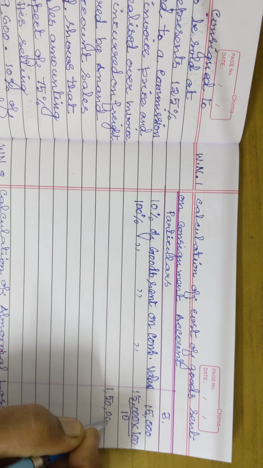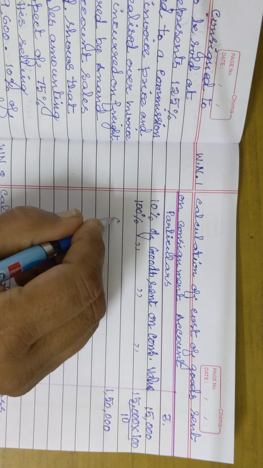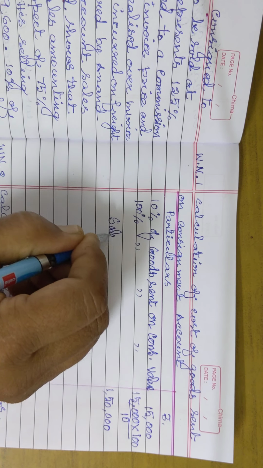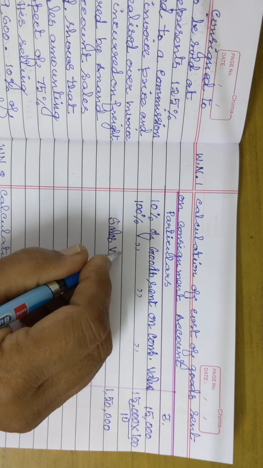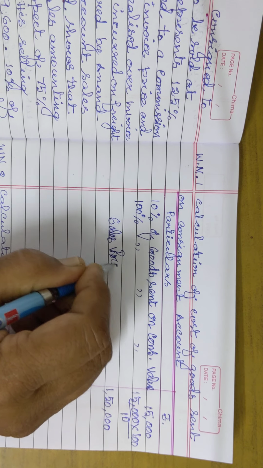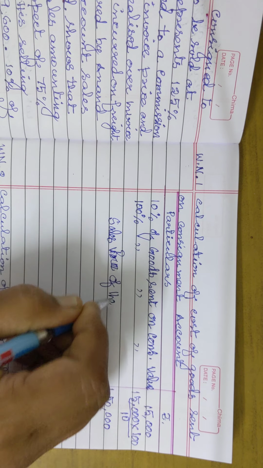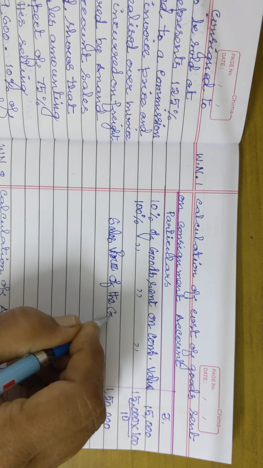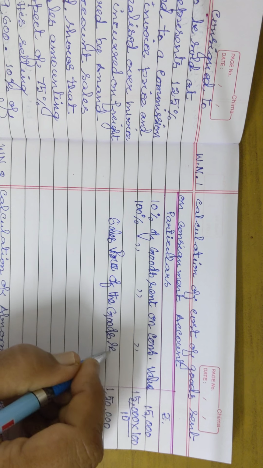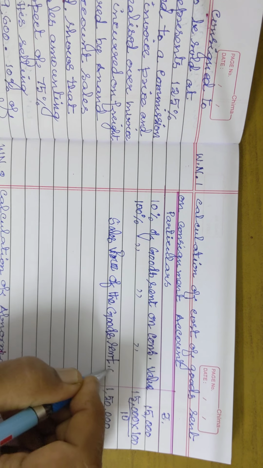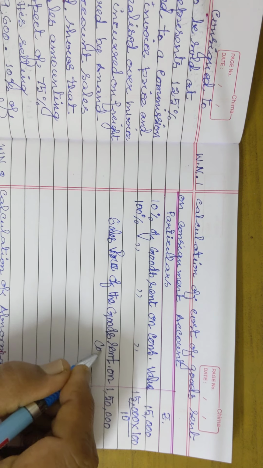This is the sales value, or you can call it the selling price or invoice price of the goods sent on consignment account.